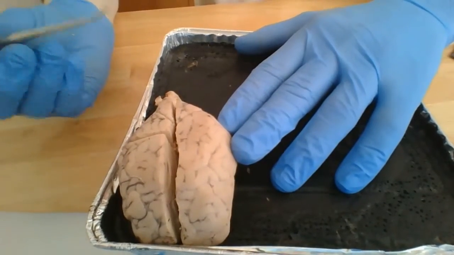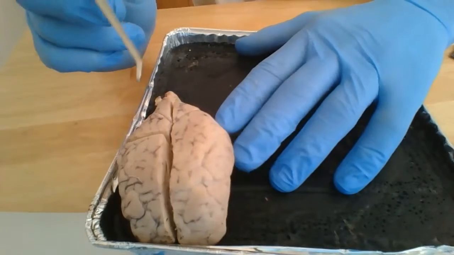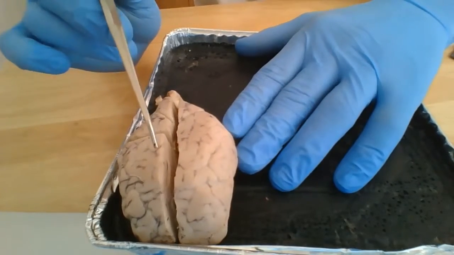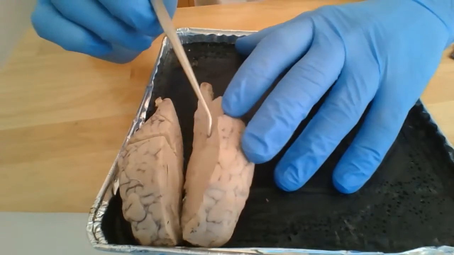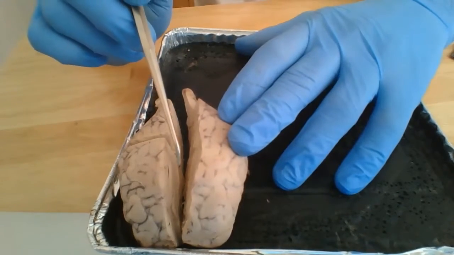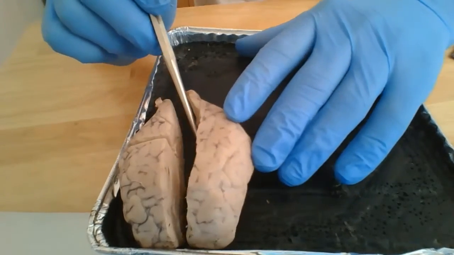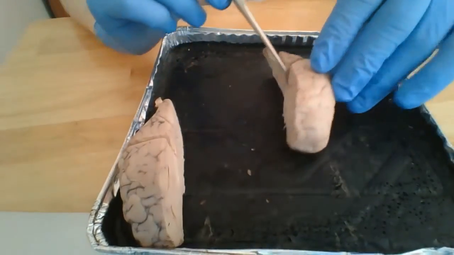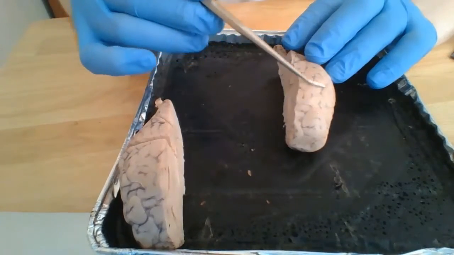In this video, I'll be discussing the brain structures on the sheep brain. For the purposes of this demonstration, I've already cut the brain longitudinally into two halves along the longitudinal fissure, which separates the two cerebral hemispheres. This right here is the left cerebral hemisphere.